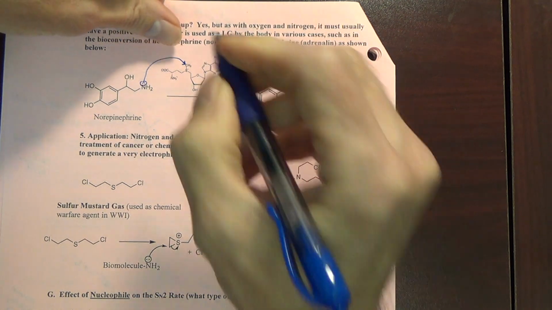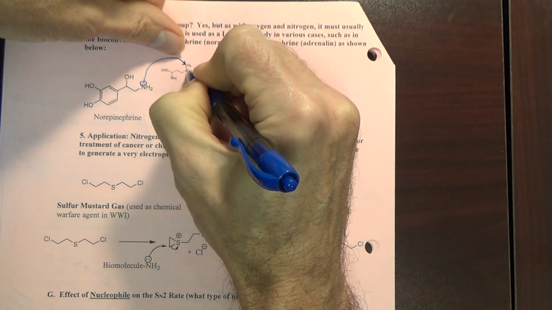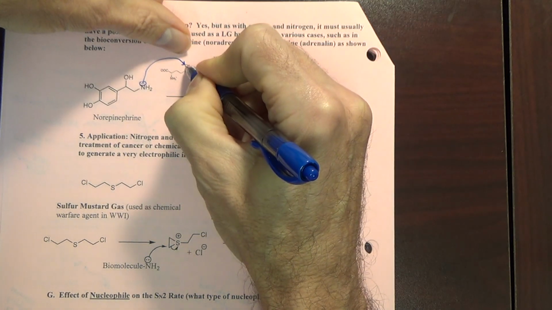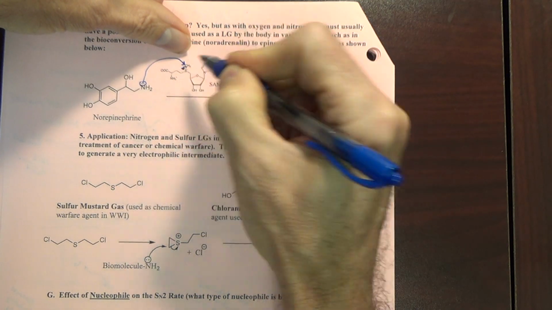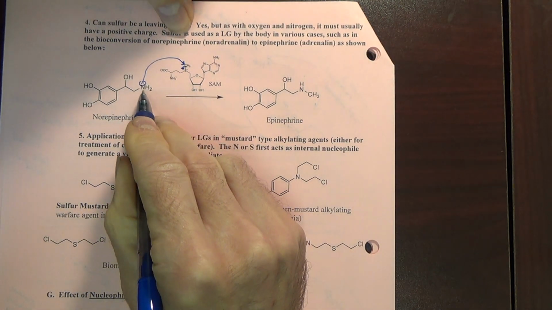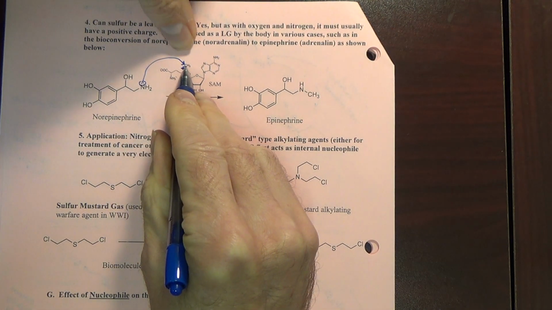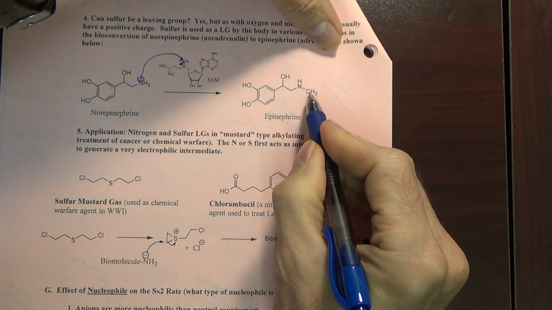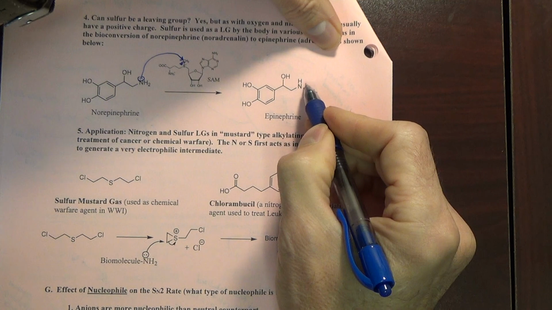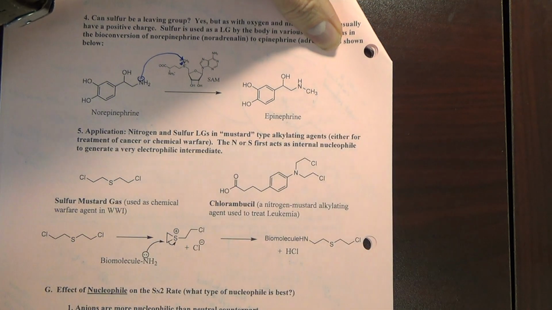This is kind of small, and that's a positive sulfur, if you can see that on your handout. That positive sulfur will leave, and the nitrogen becomes bonded to the methyl, shown here. Now the nitrogen does need to lose an H. Something will take the H and give the lone pair back to nitrogen.